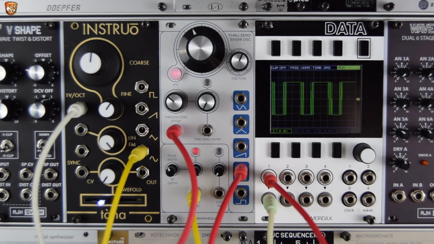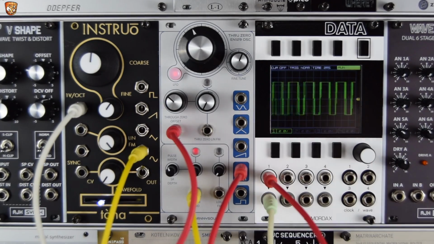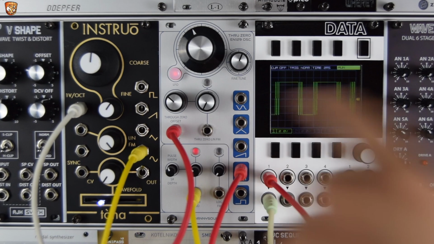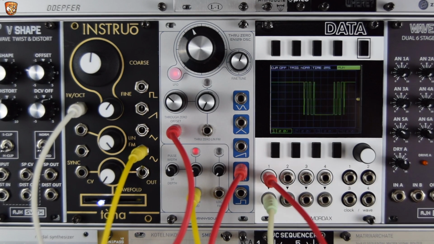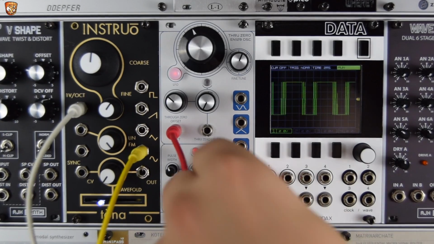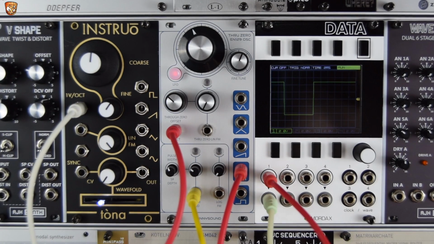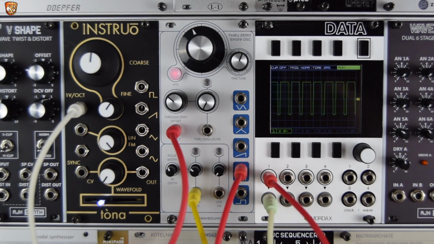So removing the delay, opening up the filter. This is the Instro Toner next to it, sending a sine wave, tracking the same volt per octave signal into the pulse width modulation. Let's remove the filtering, and we're just going to modulate this with an LFO first. Nice rich PWM.